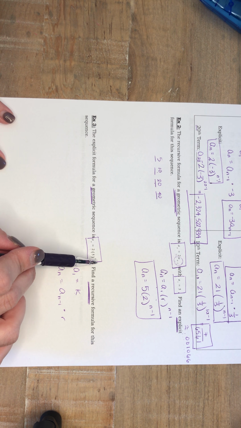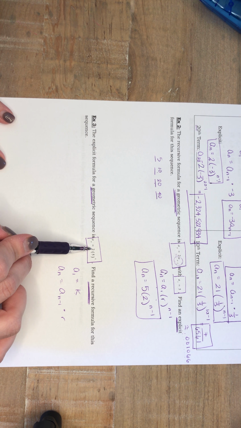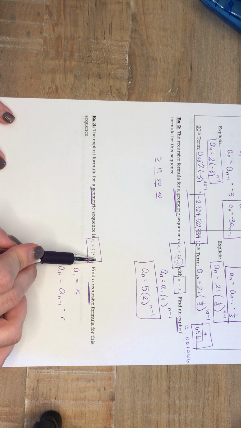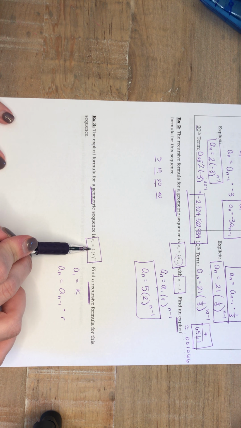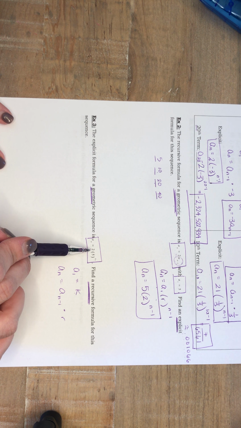If this was n minus 1, then when I plug in 1, this would be my first term. This would be a sub 1. But when I plug in 1 here, 5 to the first is 5. So it's 5 times that number. That's the first term. So we have to be careful about how they present the formulas to us.